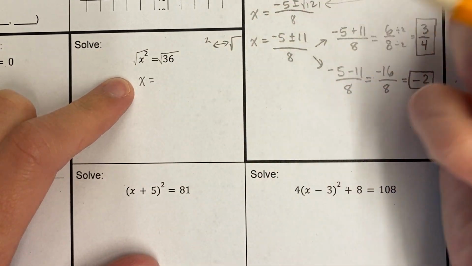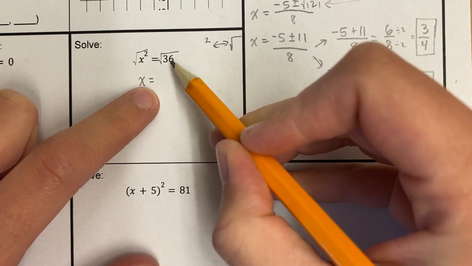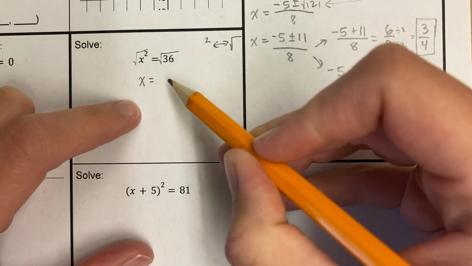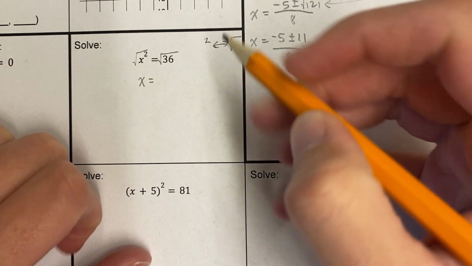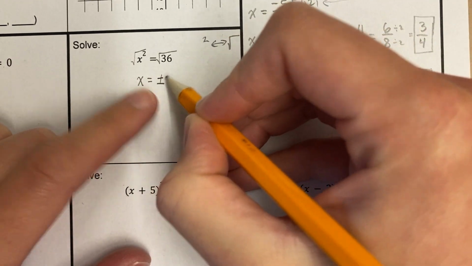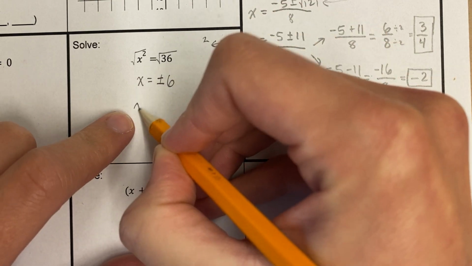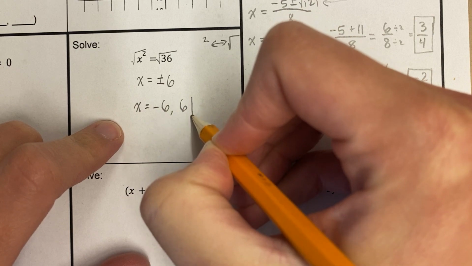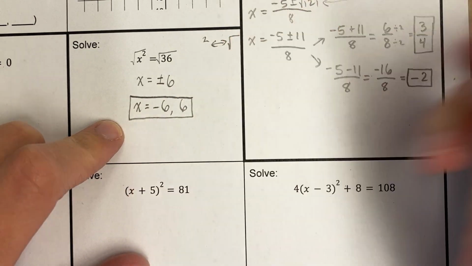When I square root 36, there's two answers. Because the question is, when I square root 36, what number times itself equals 36? And the answer could be 6, could be negative 6. So we write it like this. We say, oh, it could be plus or minus 6. And then we write, there's two answers, right? There's negative 6 and positive 6. And our work looks like this.